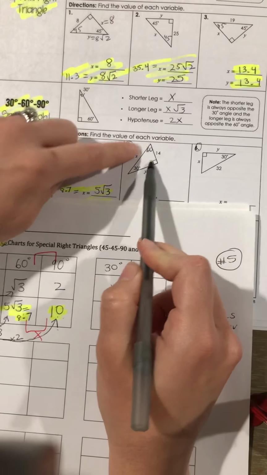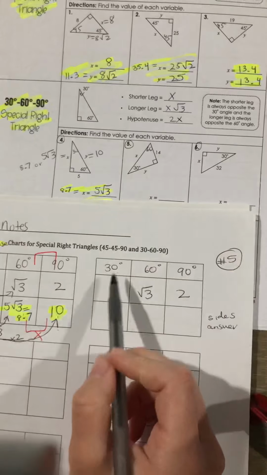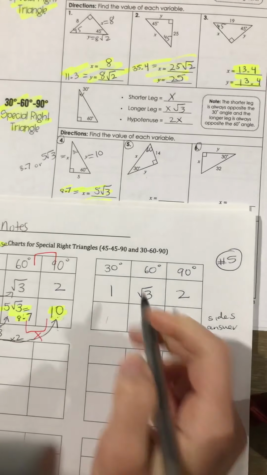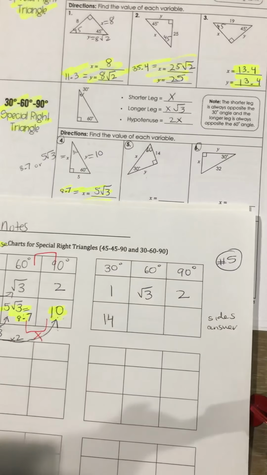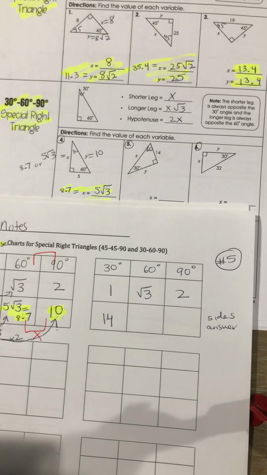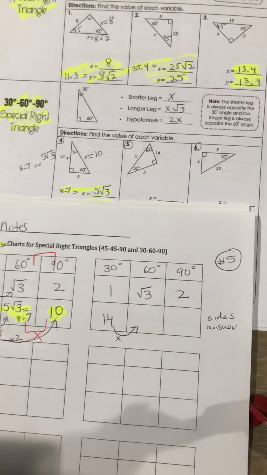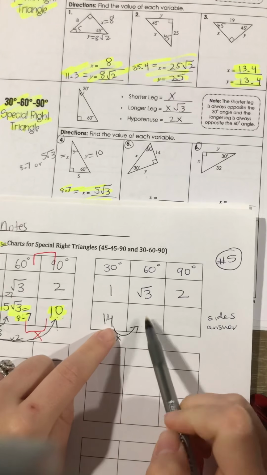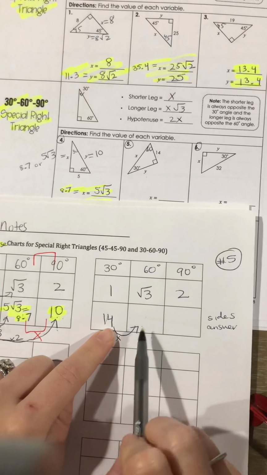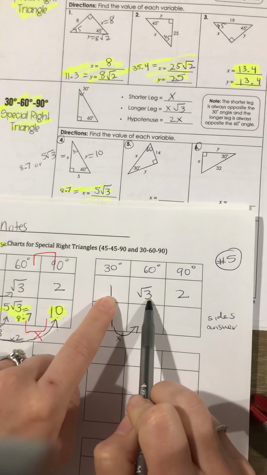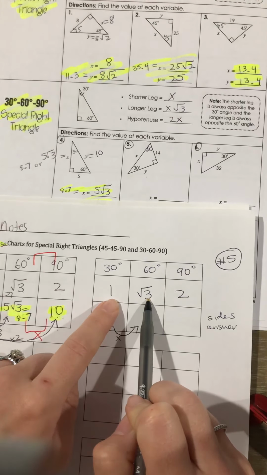This 14 is across from the 30 degrees. So again, this is another example where we're starting knowing our home base. The 14 is going to go in the 30 degree column. We want to move to the right. When you are moving to the right in this chart, you are going to multiply. So if we want to go from the first space to the second space, and if you take a look at my hands, you see the first space and we want to go to the second space, you're going to bump up a row and use this rule.